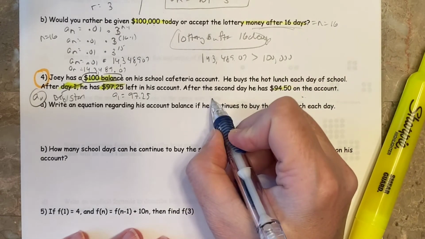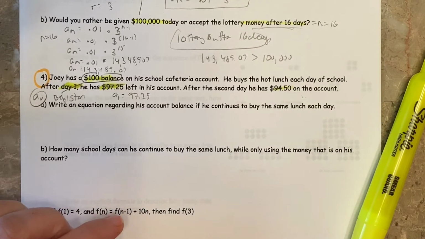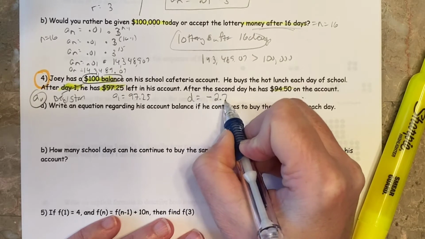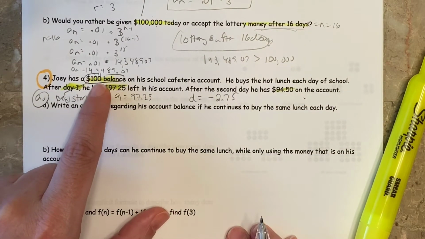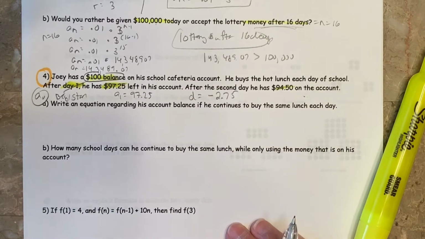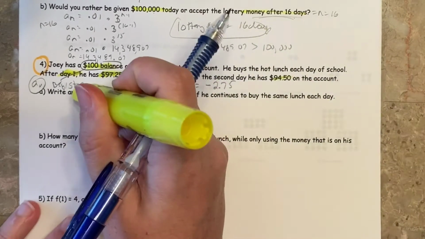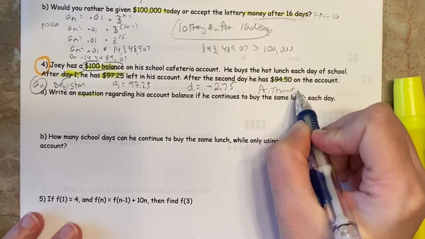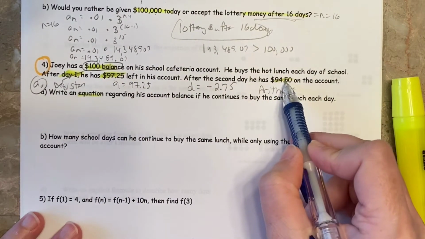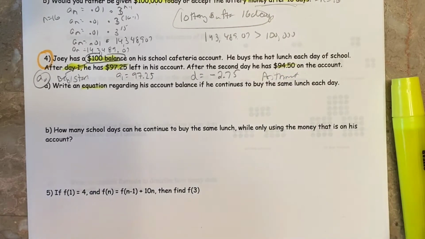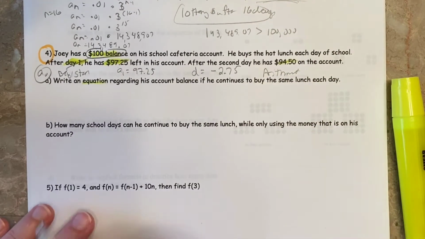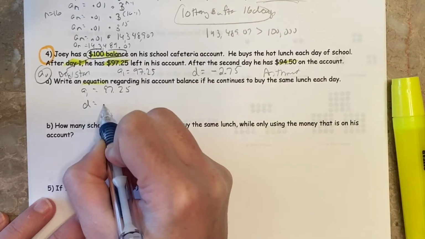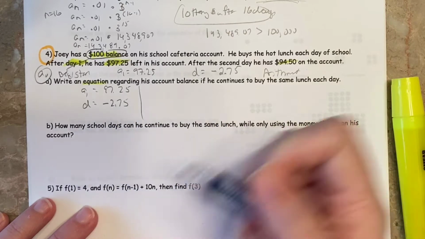So this is going to be 100, and it's arithmetic, and the difference is going to be negative 2.75. It makes sense that it's negative because the numbers keep decreasing. Again, write an equation. Equation, formula, same exact thing. Each one of these just keeps decreasing by 2.75, which is how much his school lunch costs. So I wonder how much our school lunch costs. I don't know. All right, so a sub 1 is 97.25, and our common difference is negative 2.75 because we keep losing money.